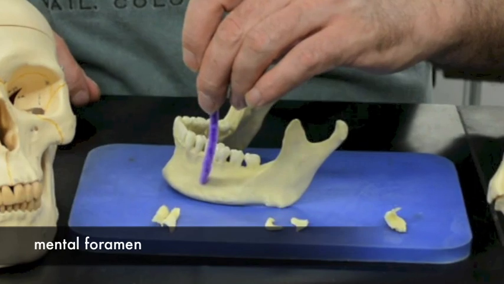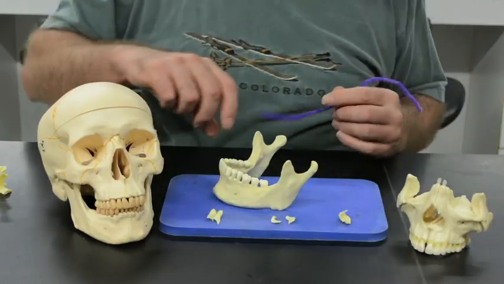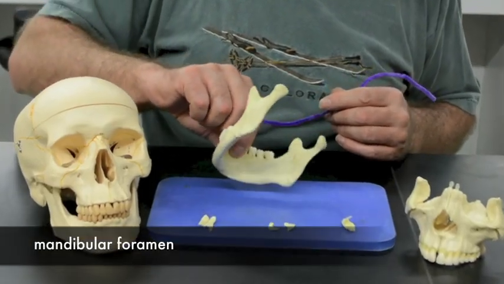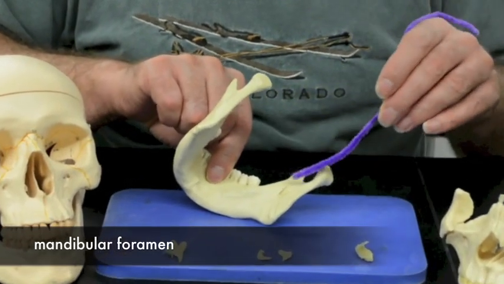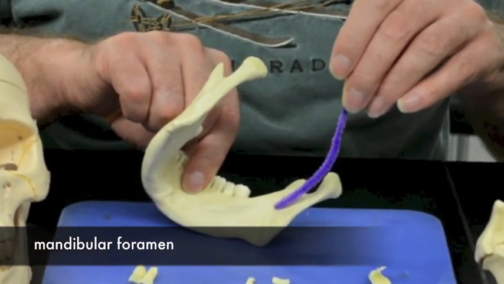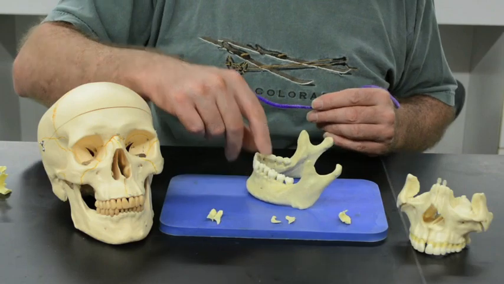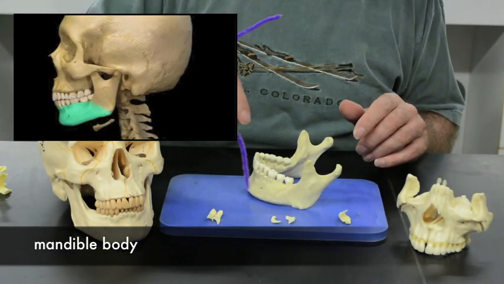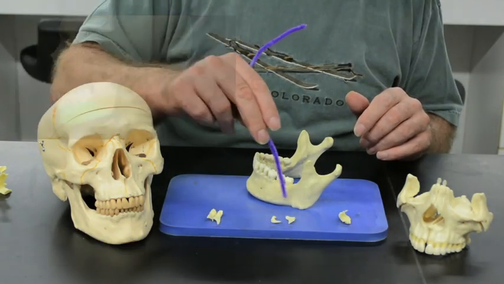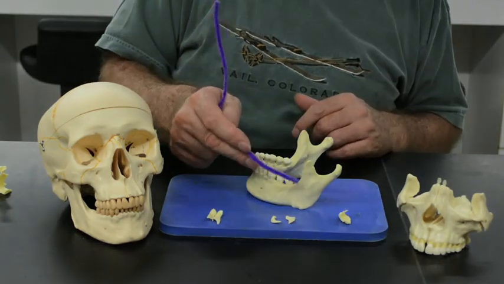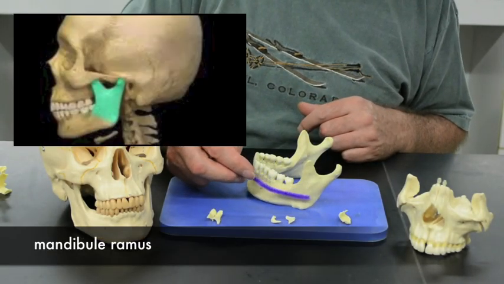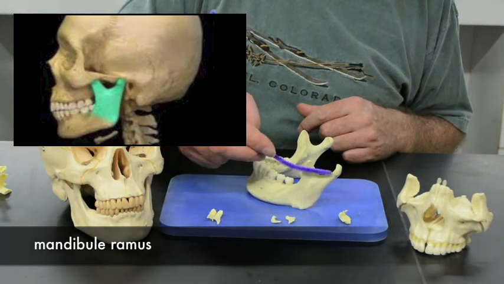Here we have the mental foramen, and if we take a view on the inside, we can see that right here we have the mandibular foramen. The body of the mandible is here, and then we have the ramus, which is a projection from the main direction of the body, here.